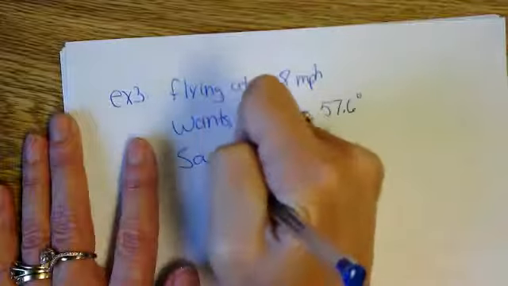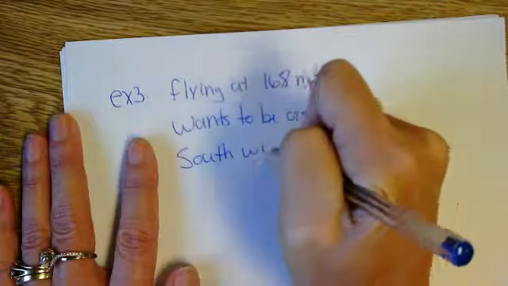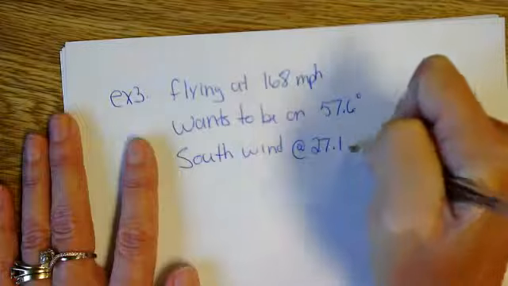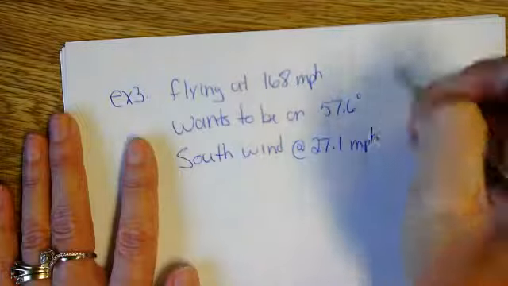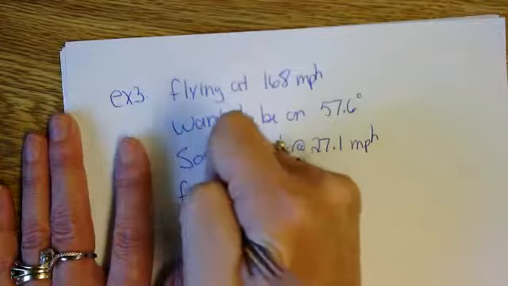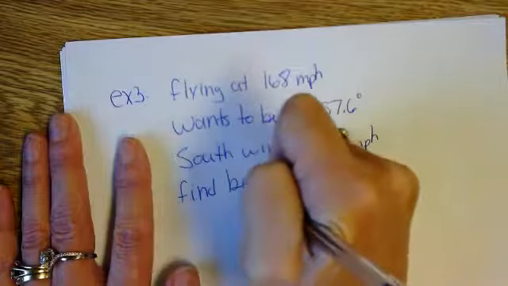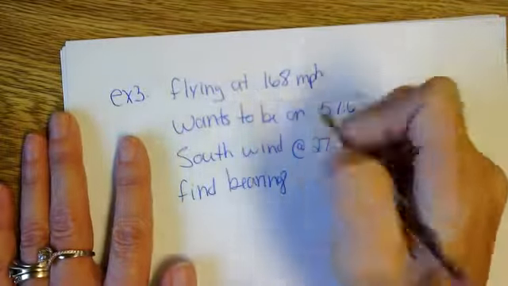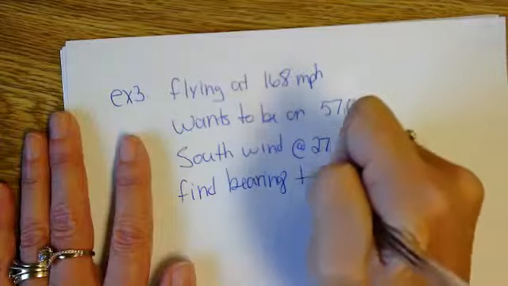We have a south wind, which means it's blowing into the north at 27.1 miles per hour. Can you find the bearing the pilot should fly and the ground speed?